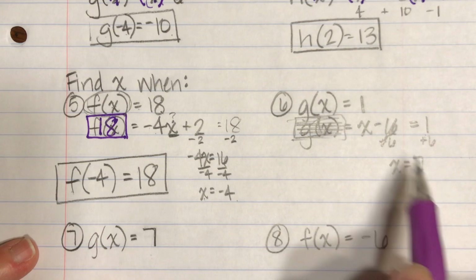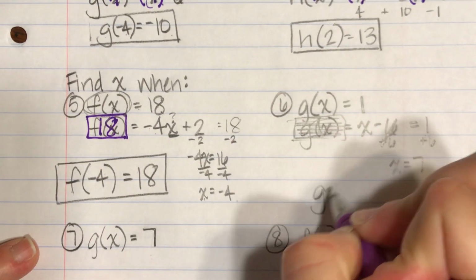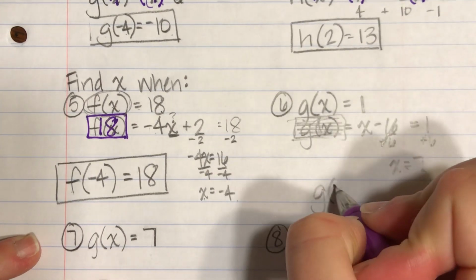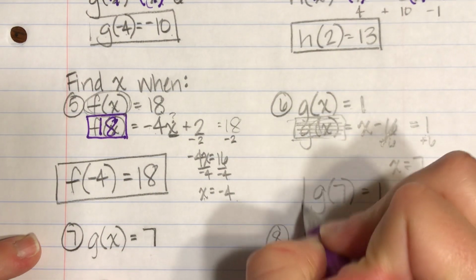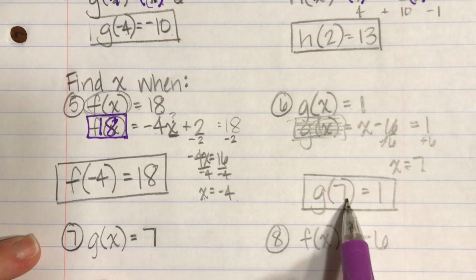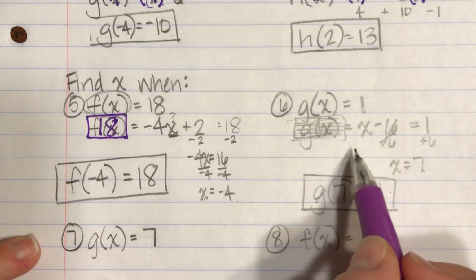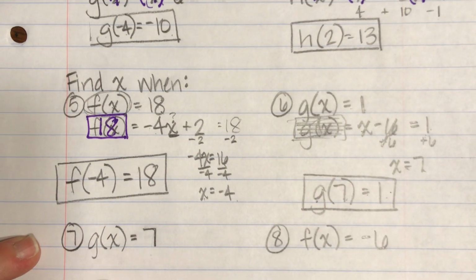If I'm going to write it back in the function notation, I'm going to say, okay, g of, well, the x value is a 7, equals the 1. So if I plug in a 7 to the g formula, it makes an output of 1. 7 minus 6 gives me a 1 as the answer, okay?